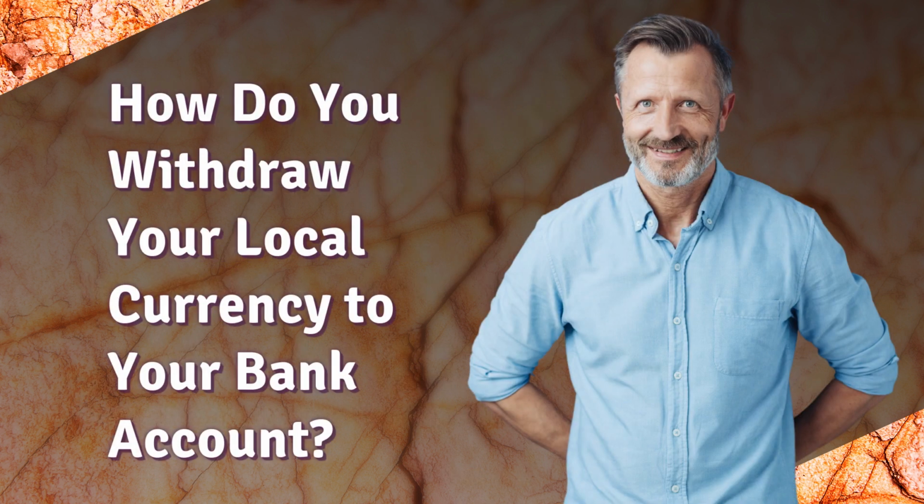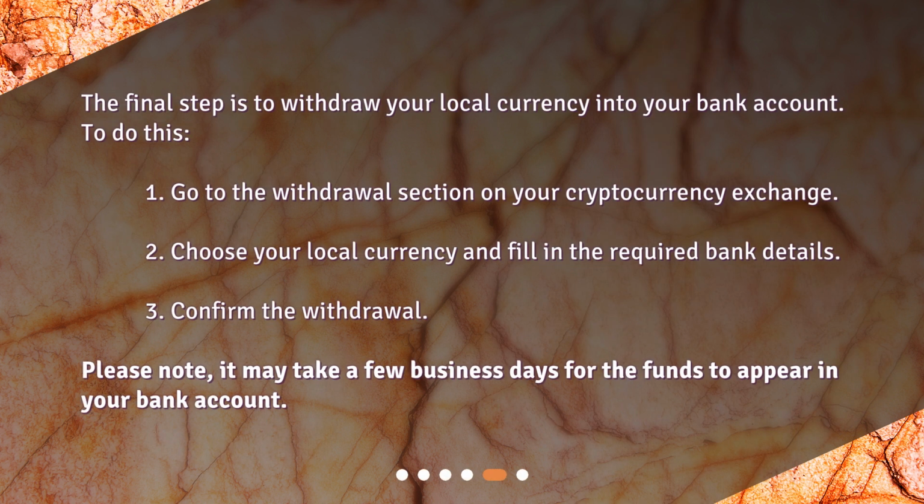How do you withdraw your local currency to your bank account? The final step is to withdraw your local currency into your bank account. To do this, 1. Go to the withdrawal section on your cryptocurrency exchange. 2. Choose your local currency and fill in the required bank details. 3. Confirm the withdrawal. Please note, it may take a few business days for the funds to appear in your bank account.